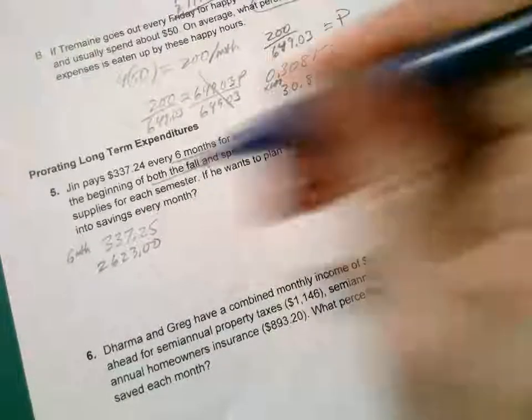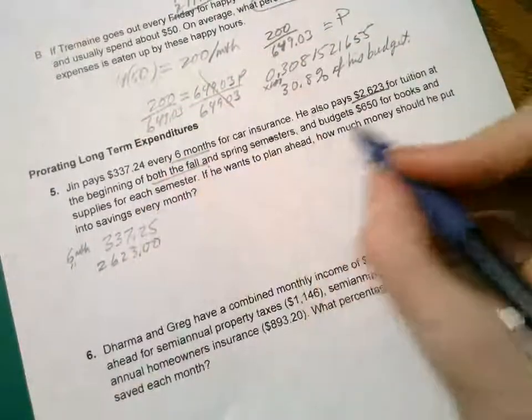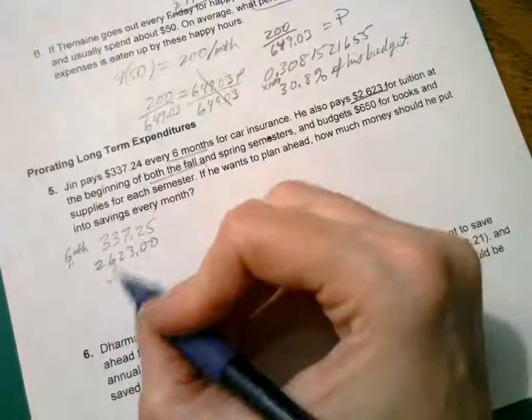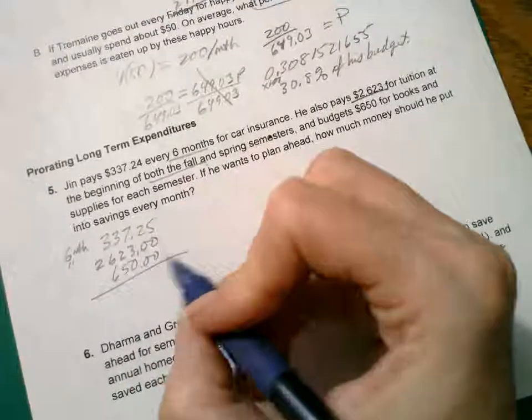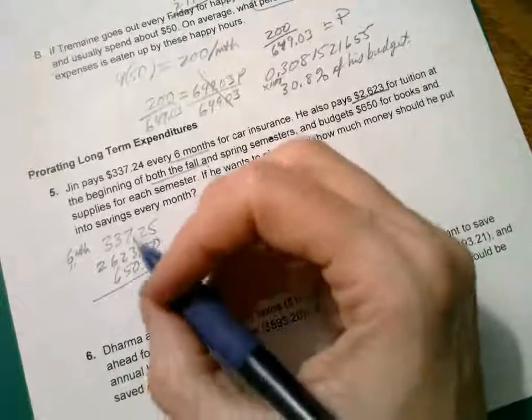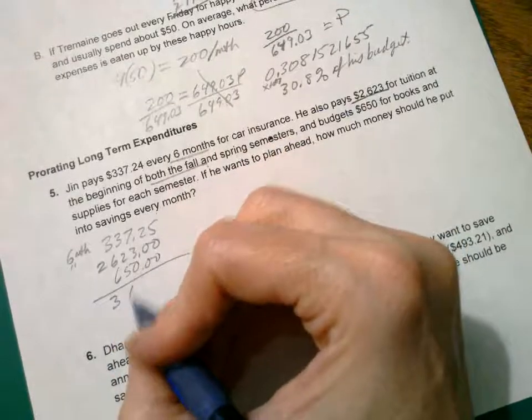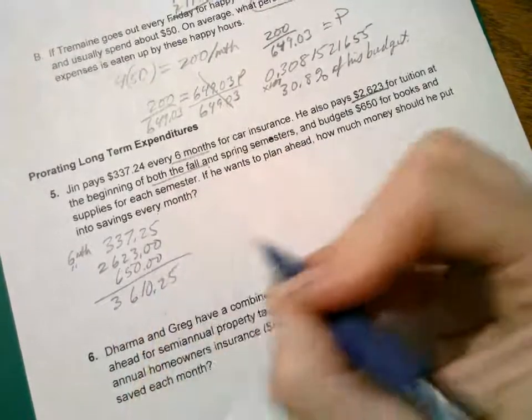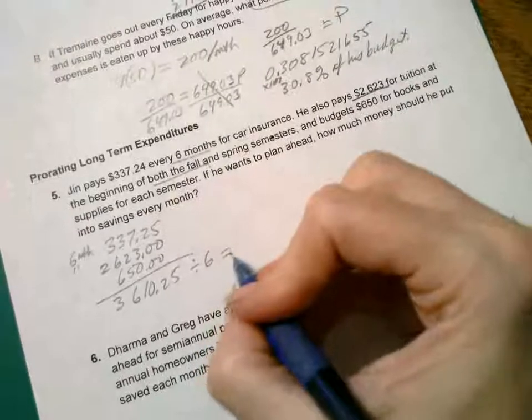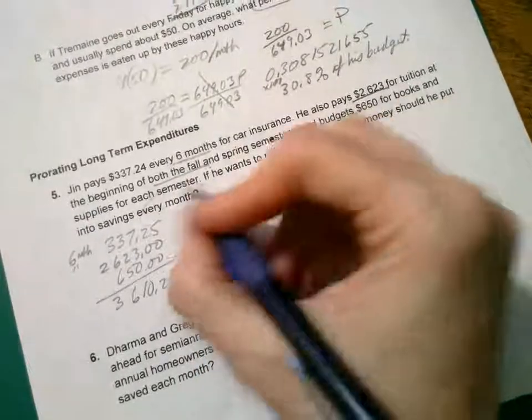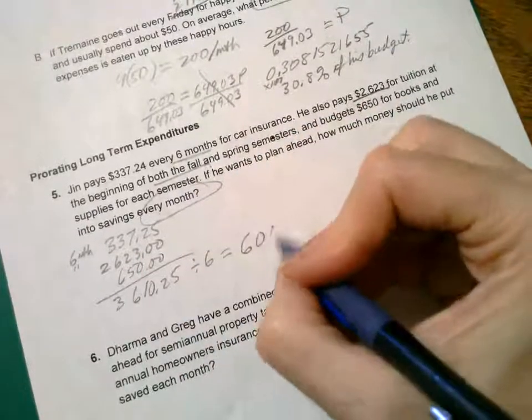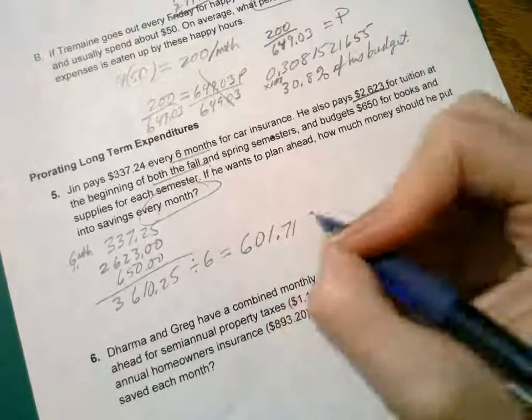So that's actually 6 months as well. And budgets for books. So these would look like all 6 month expenditures. Add them up. And if you divide by 6, you get your monthly set aside.